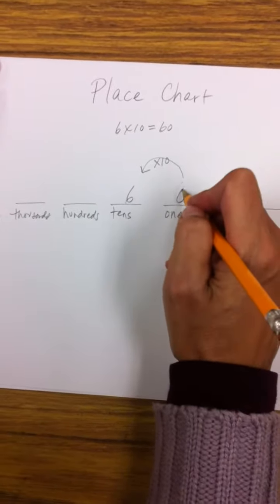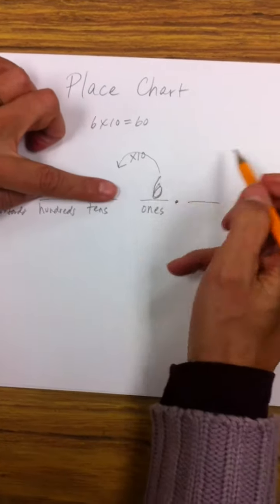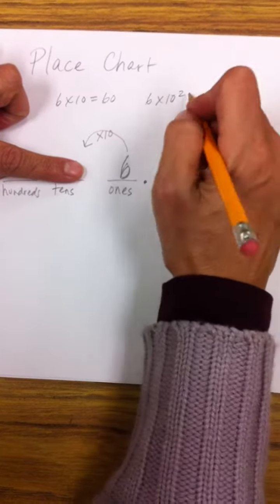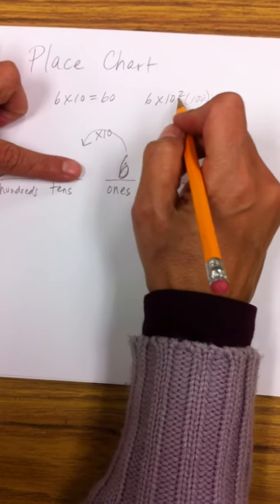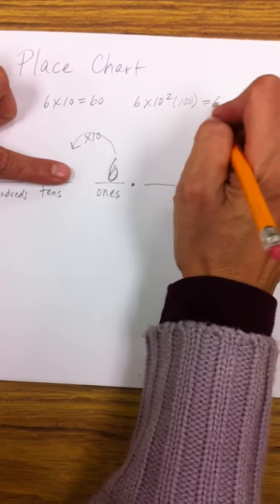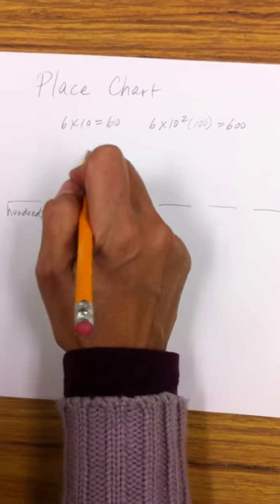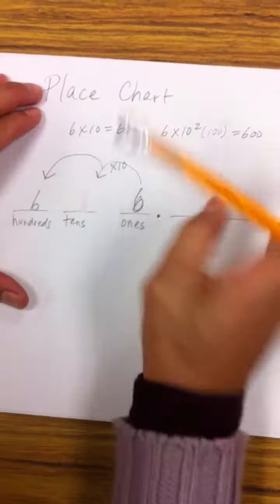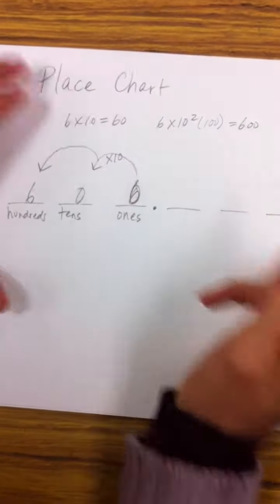I can also keep 6 here for a second and show you that if I were to multiply 6 by 10 squared, or 100, I would then be moving over 2 spaces to equal 600. So it would be over here. I think that makes a lot of sense, don't you?